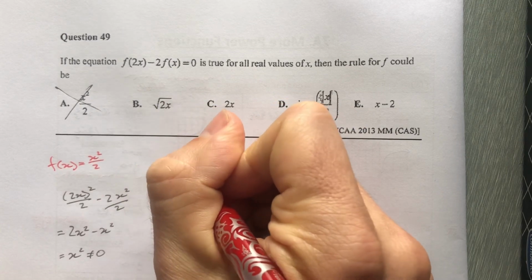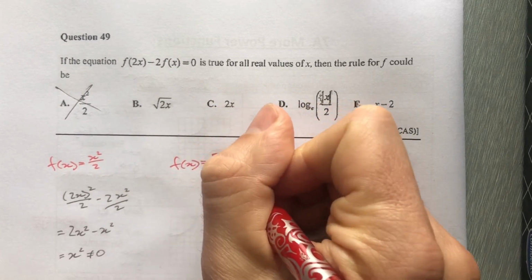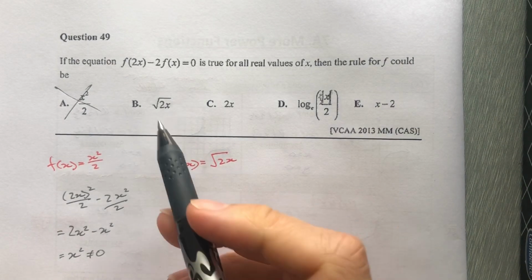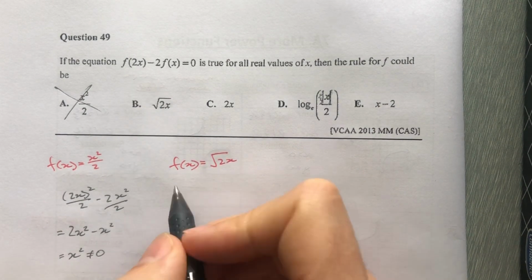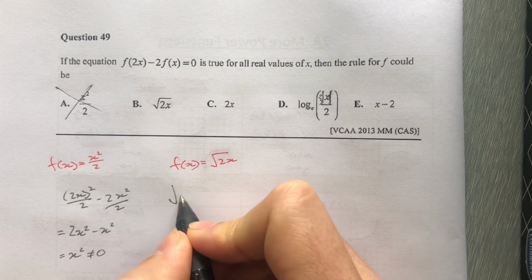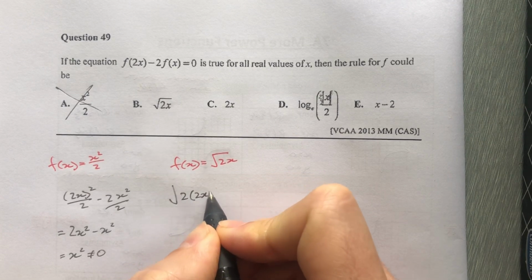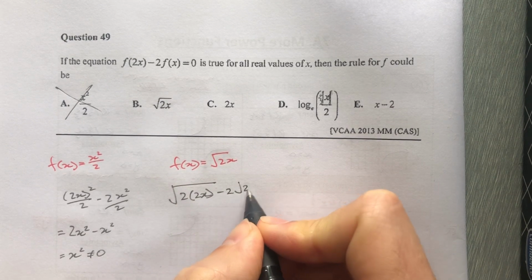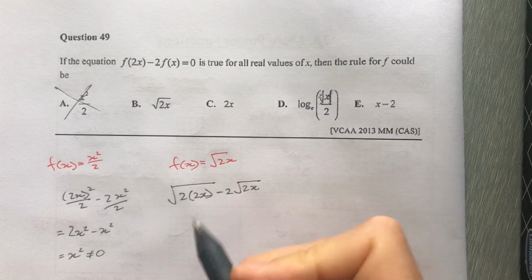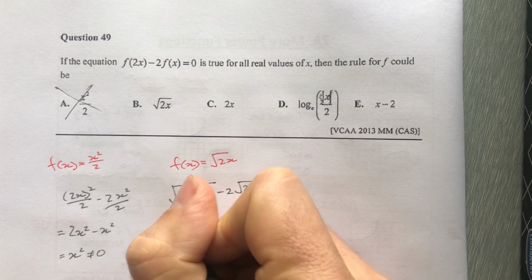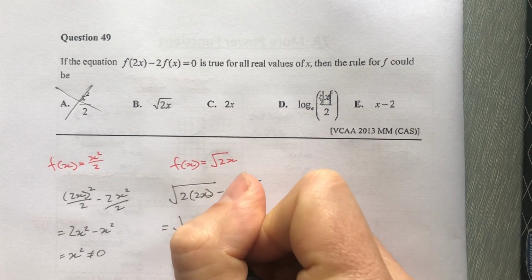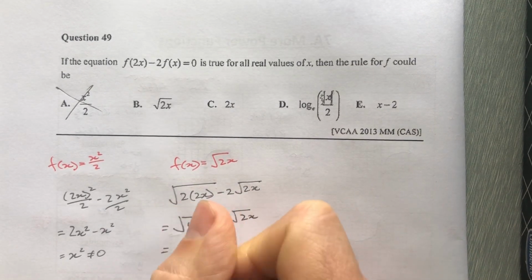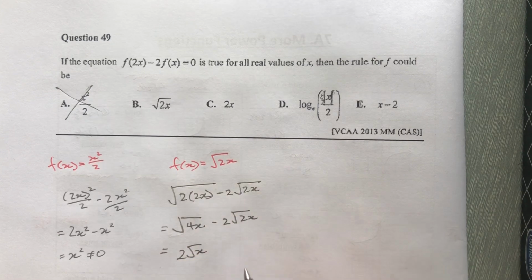So for B, the rule is this. Okay, let's do the same thing. So instead of x, we're putting in 2x. Alright, so that gives us that.